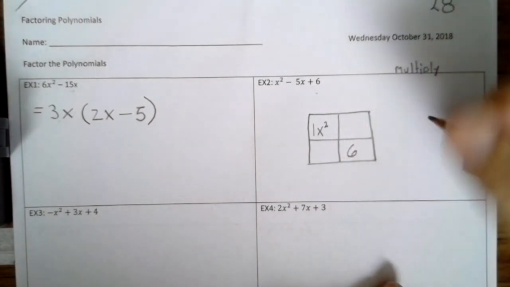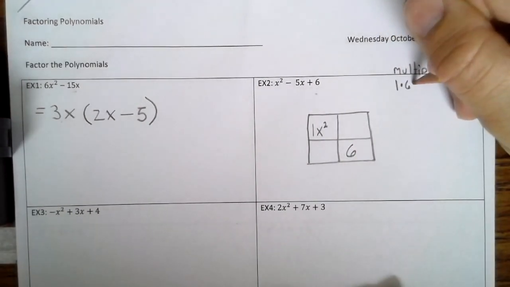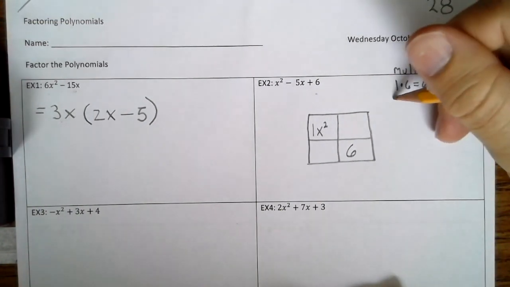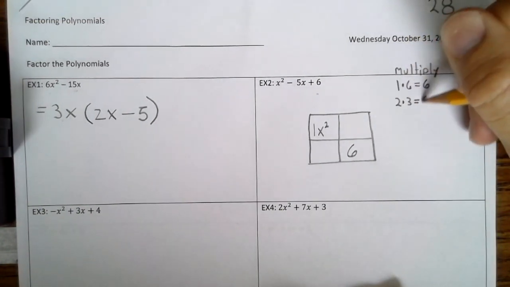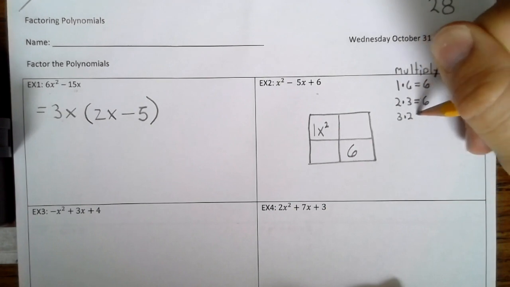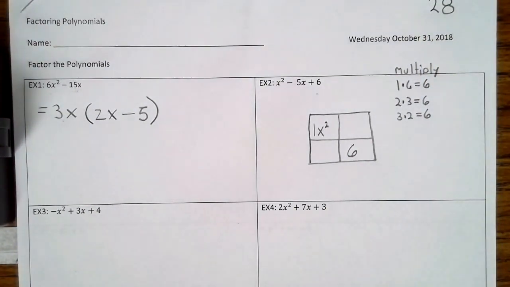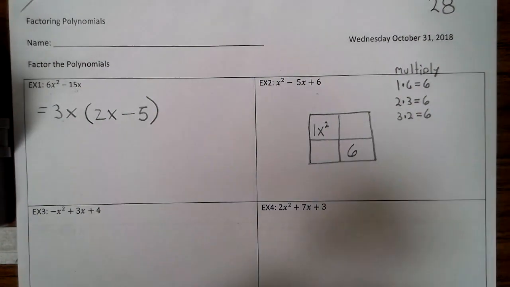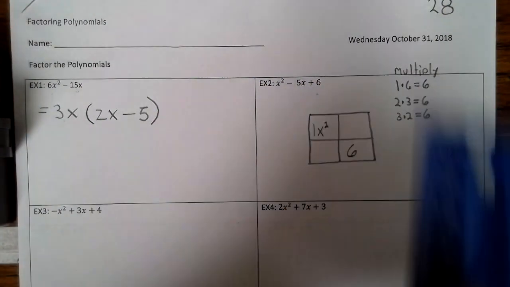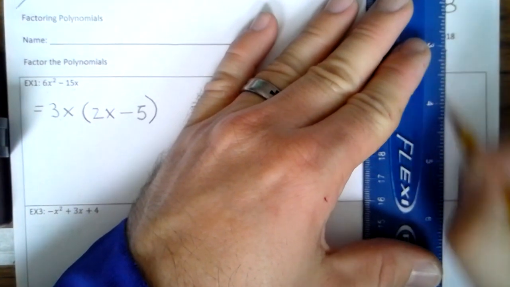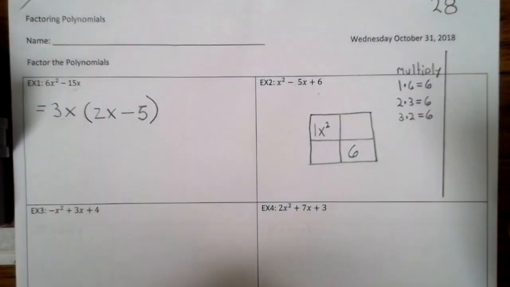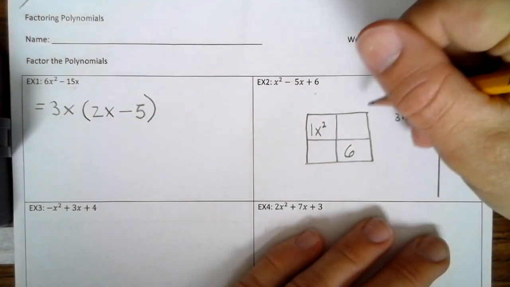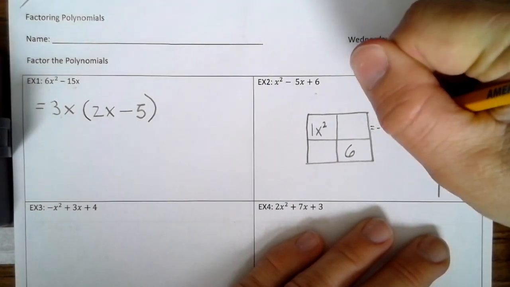And you start with 1. 1 times 6 equals 6. 2 times 3 equals 6. 3 times 2 equals 6. Okay. Now, you want to look at the combined because the middle term needs to equal negative 5x.